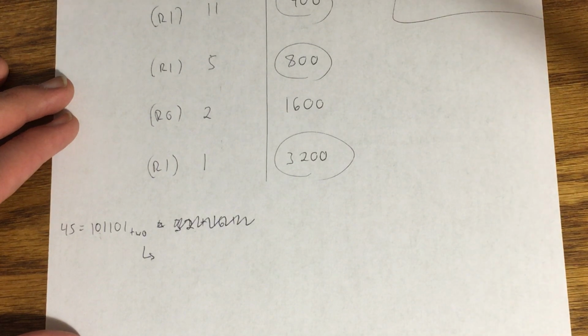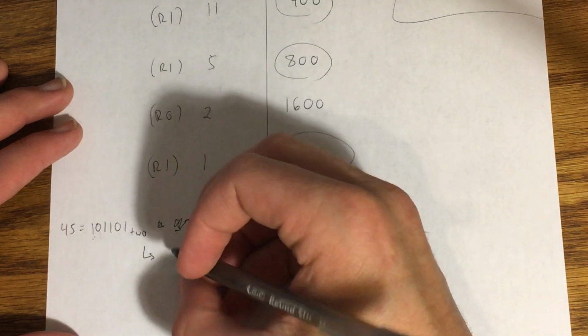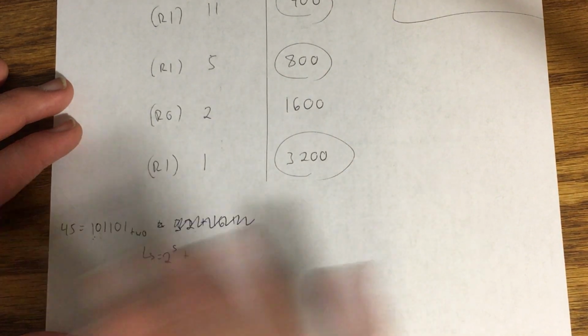Let's not write it in those terms. Let's write them as powers of 2. I should keep it in powers of 2. So this is 2 to the 5th. This equals 2 to the 5th plus, there's a 0 here, so I don't need to write anything.